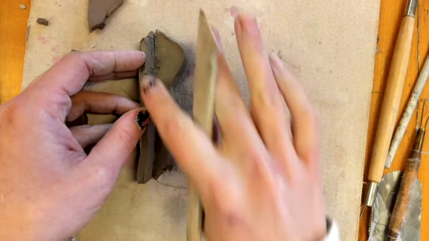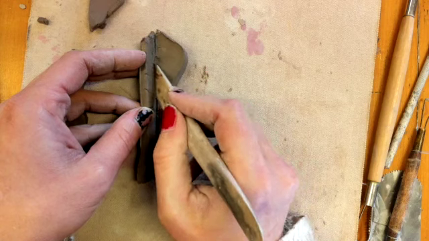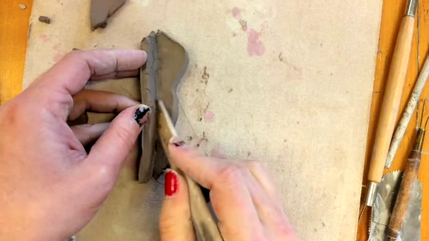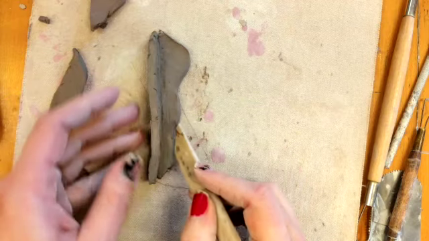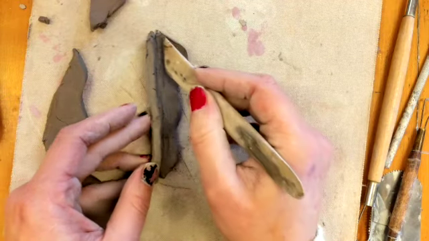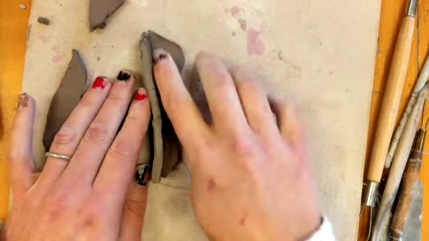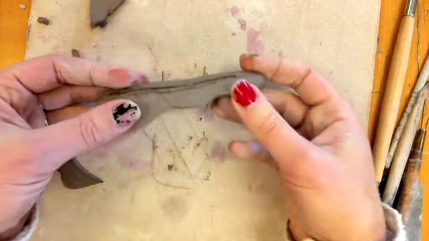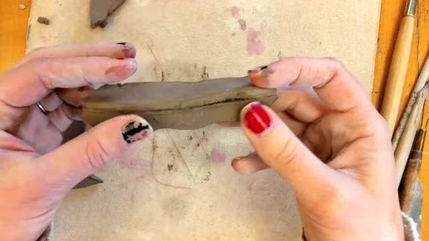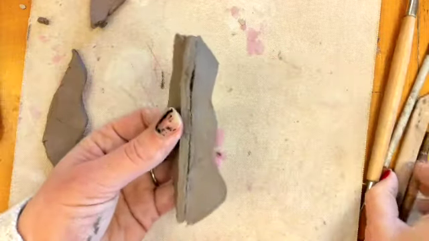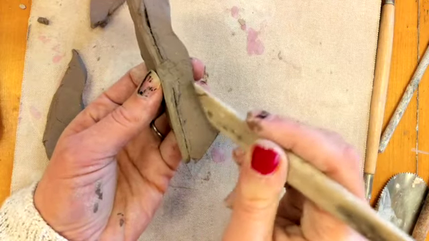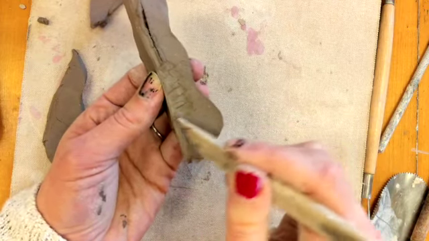Rather than take my big old fat finger in here, I have this nice modeling tool with a point. It will create some precision. And then I can come in, and I'd want to also join here at the bottom if I was really going to join this piece, but I would do the same thing. I would use my modeling tool to smooth over and join the two pieces together.